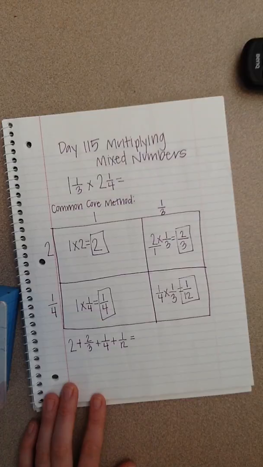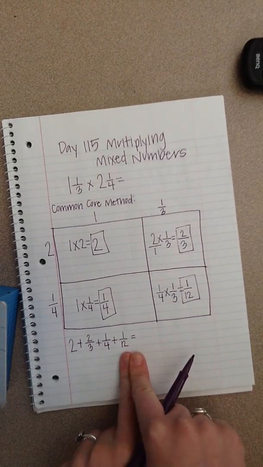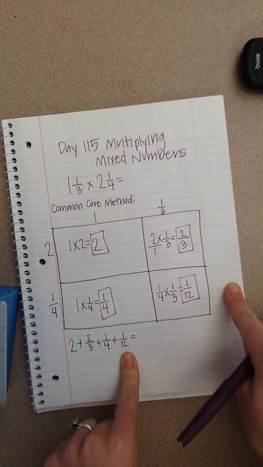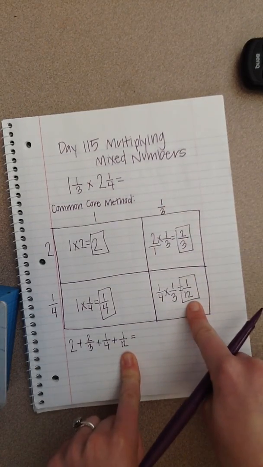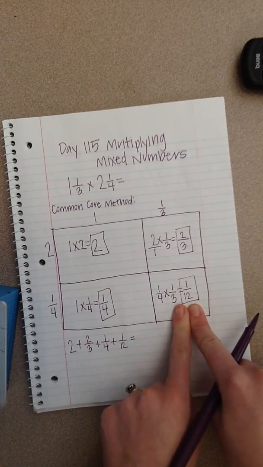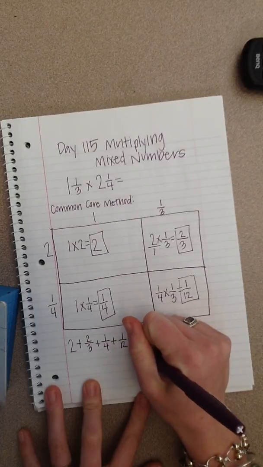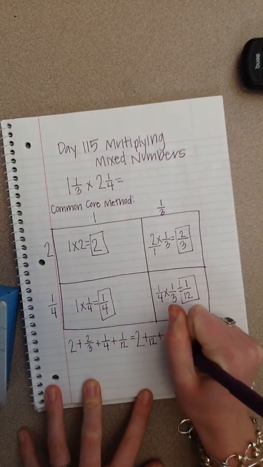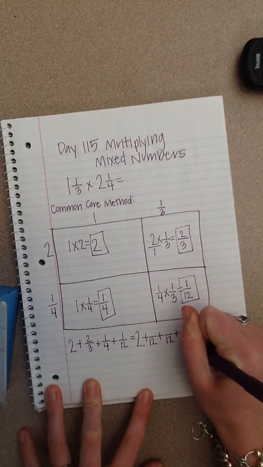So normally, it is best to assume that the denominator you have from this box will be your common denominator, okay? Because you know that 3 will go into this denominator, and you know 4 will go into this denominator because you multiplied those 2 together. So now I'm going to rewrite my problem. 2 plus something over 12 plus something over 12 plus 1/12.